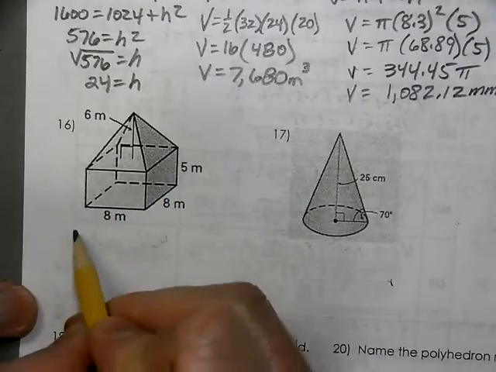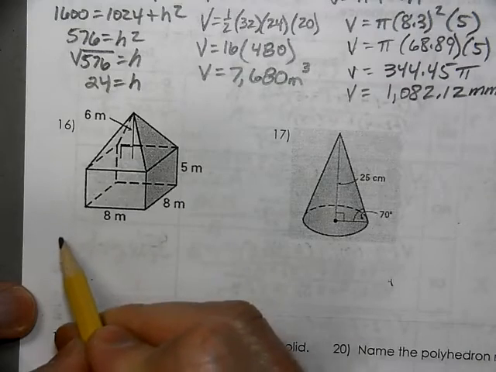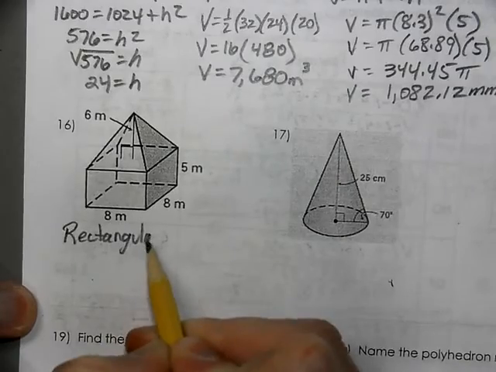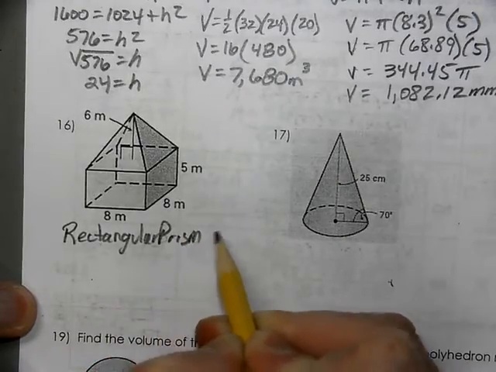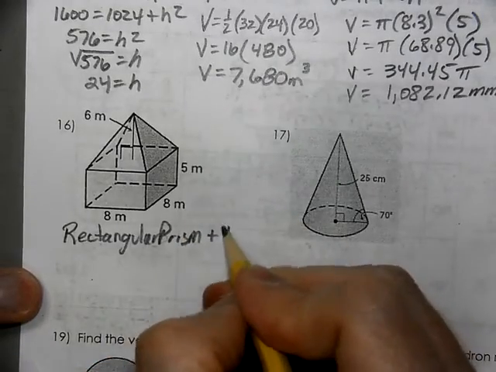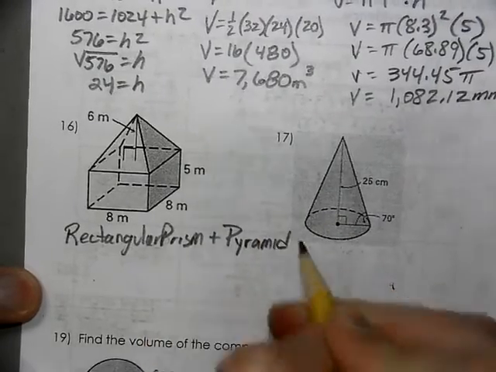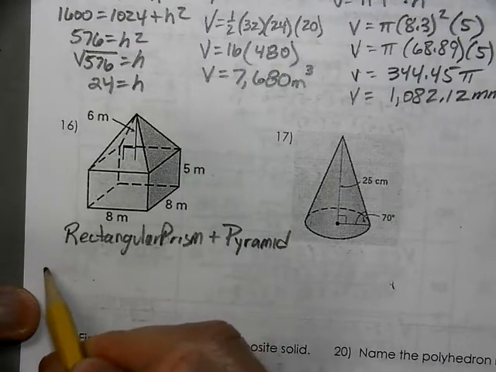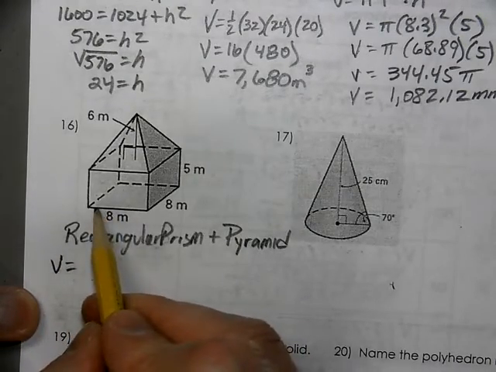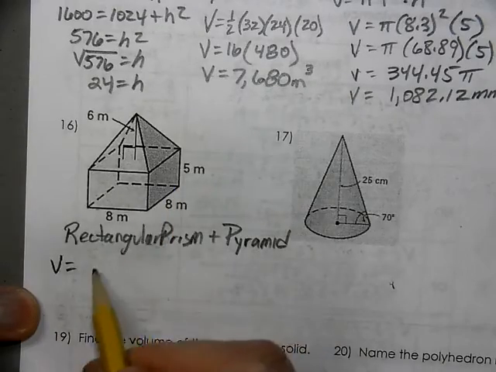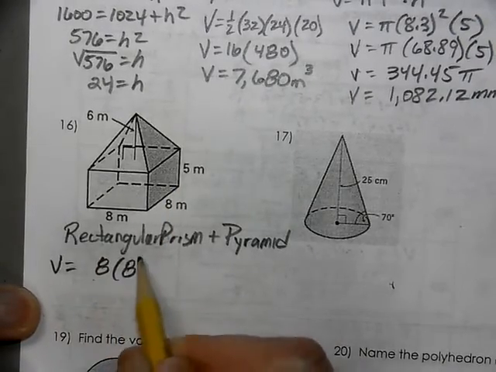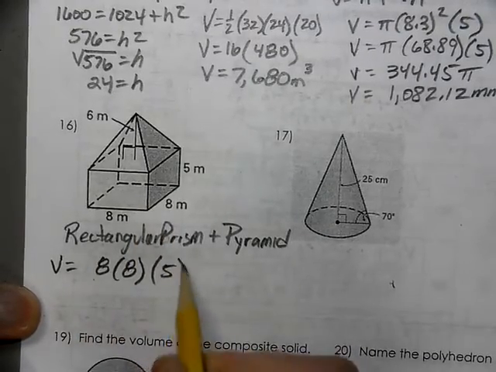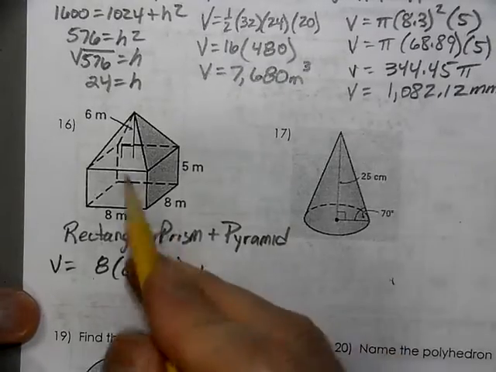Here we have a cube, not necessarily a cube, but a rectangular prism, plus a pyramid. So to find the rectangular prism, that's going to be the area of the base times the height. It comes out to be 8 times 8, that's the area of the square on bottom, times the height, which is 5. Then we have our pyramid.